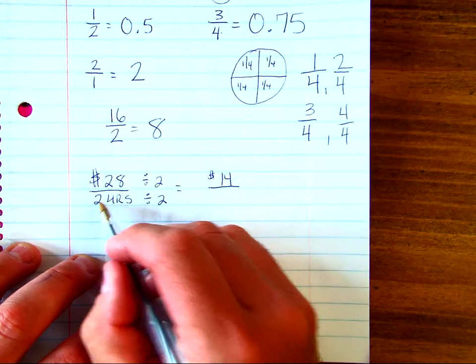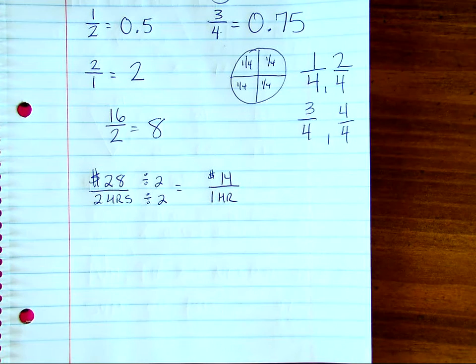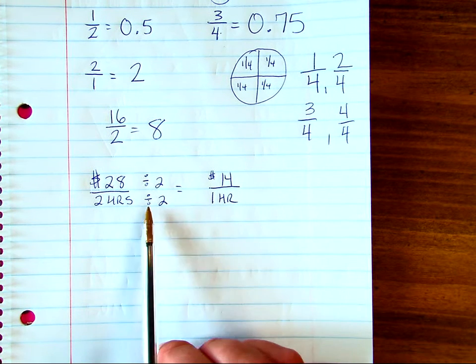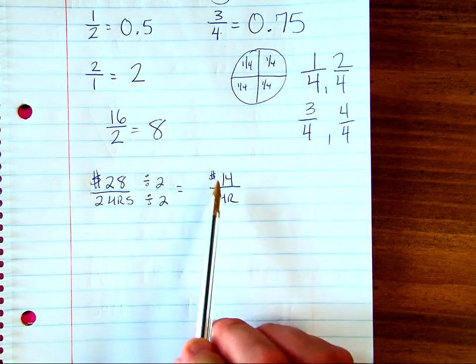Any number divided by itself is 1. 28 divided by 2 is $14 per hour. That's what you did last week.